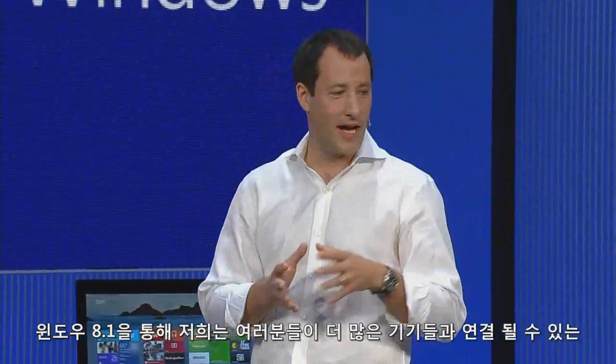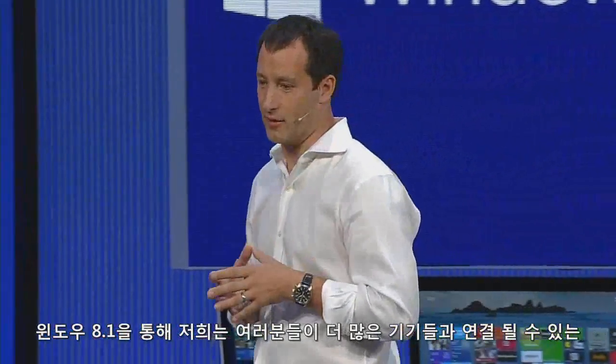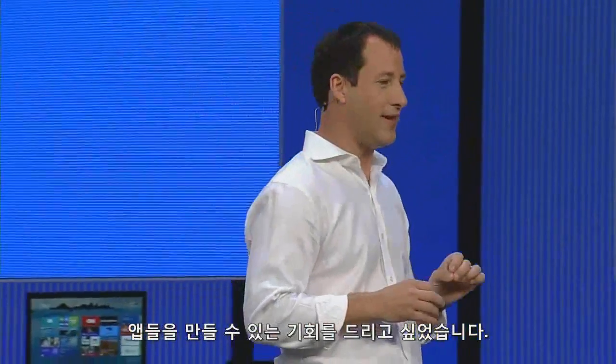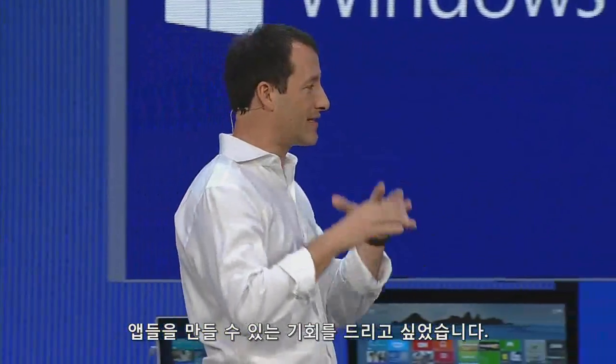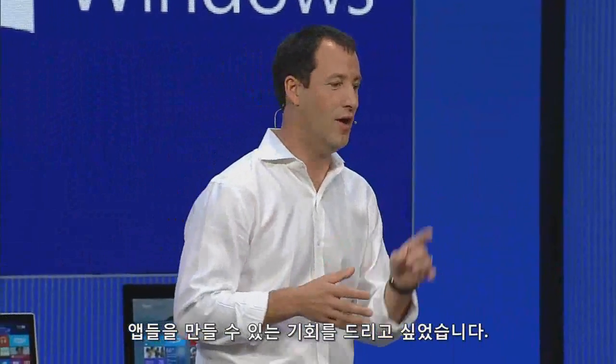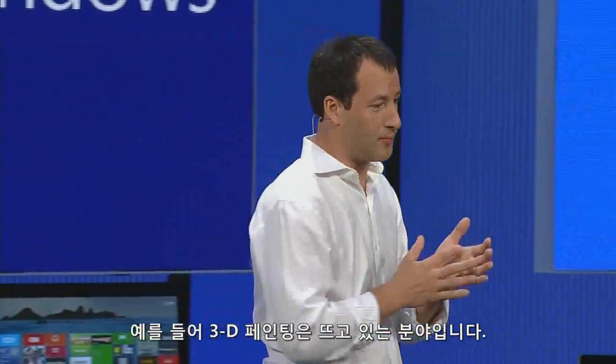Okay, now I want to talk about something different. I want to talk about devices a little bit. So in Windows 8.1, we've really invested in giving you great new ways to write apps that interact with this exciting range of devices and peripherals that's exploding around us right now. One great example of that is 3D printing.